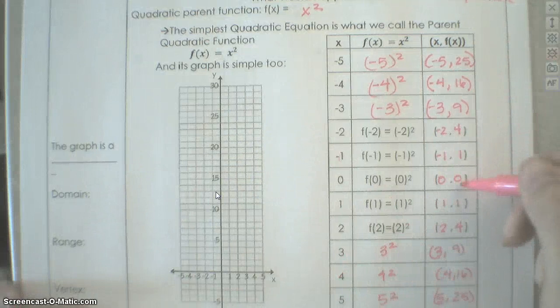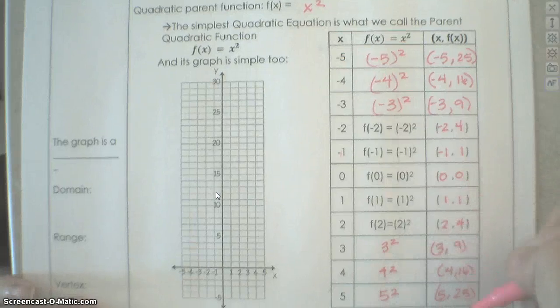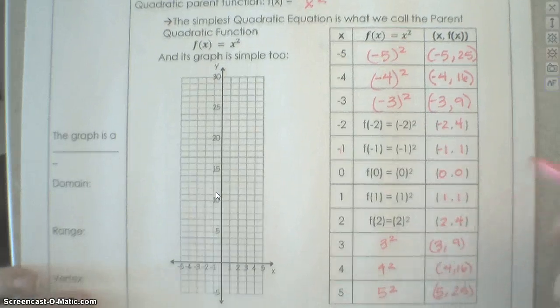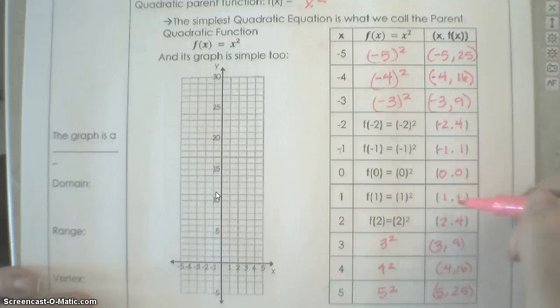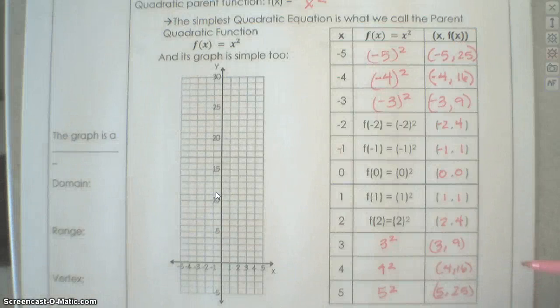Notice that our values for y are the perfect squares because we squared it. So you do want to memorize 1, 4, 9, 16, 25, 36, all those perfect squares. You want to have them memorized. It will help you tremendously.